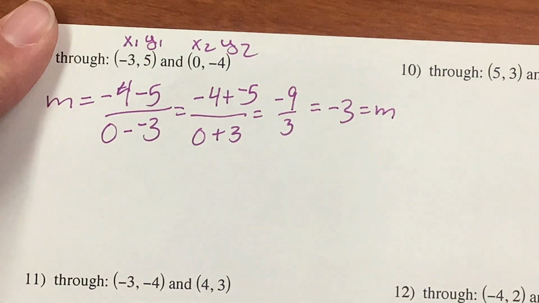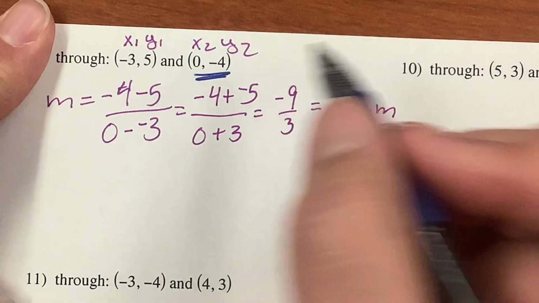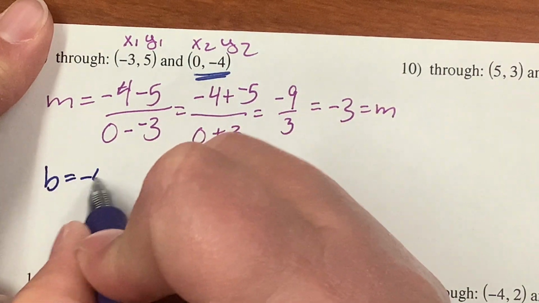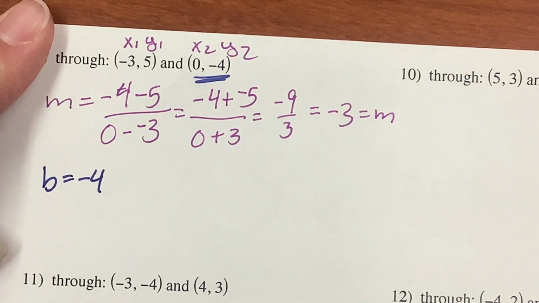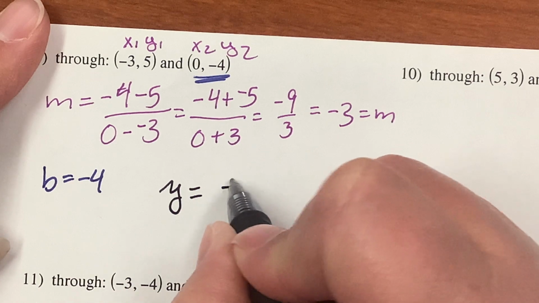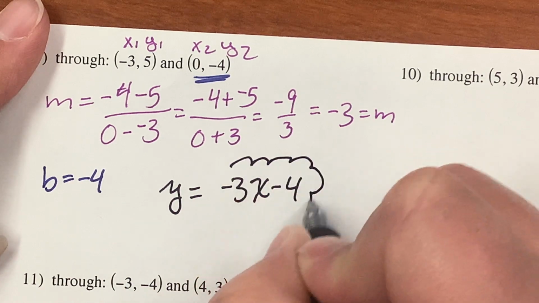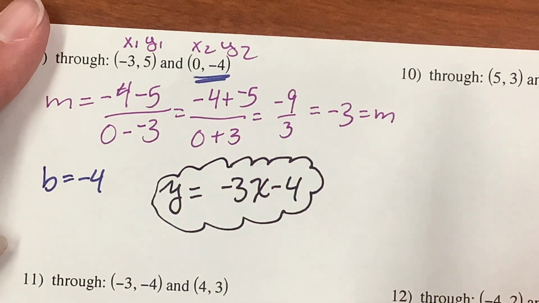And I already have the b is -4. So b equals -4. y equals mx plus b, y equals -3x minus 4. And there you go. That's not so bad.